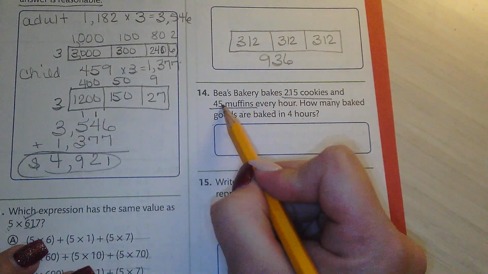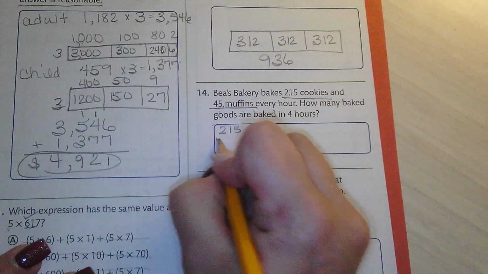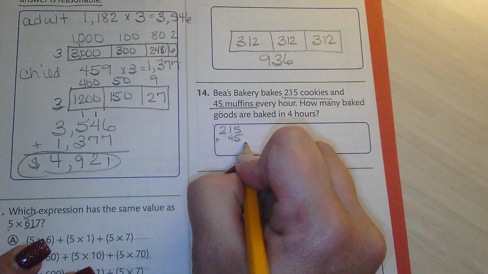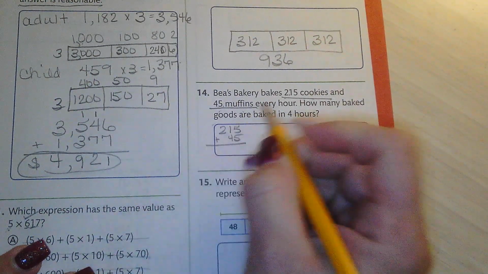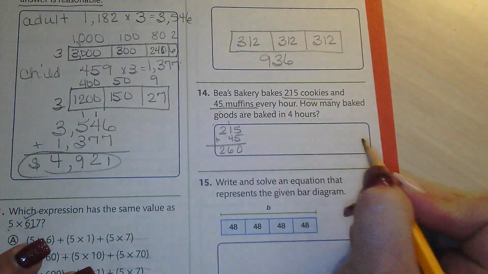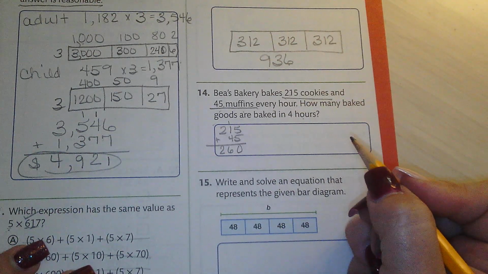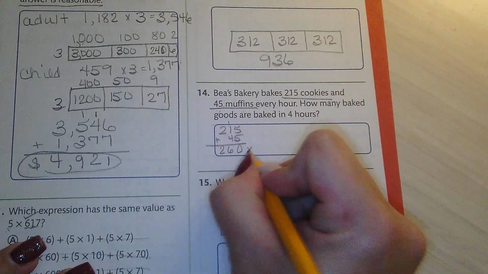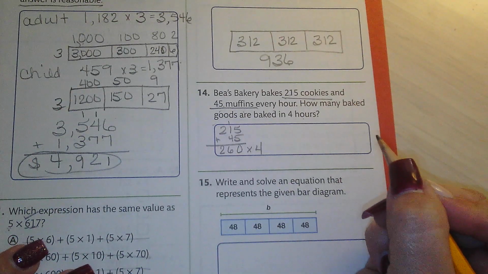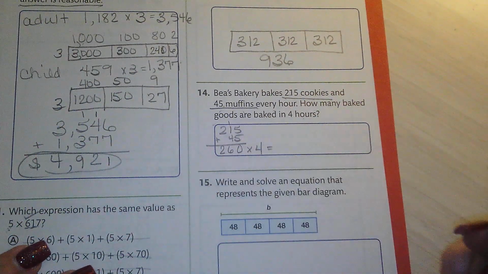So the first thing you're going to do is add these 2 numbers together to find out how many baked goods they're baking in an hour. So they're baking 260 things every hour, and we need to know how many they're baking in 4 hours. So you're going to work out 260 times 4.